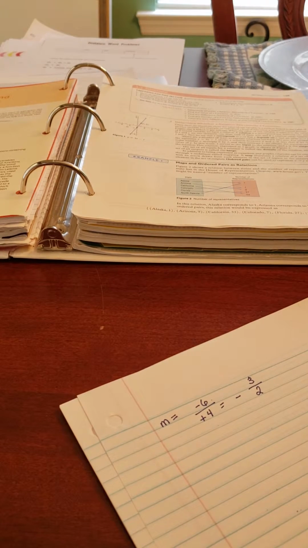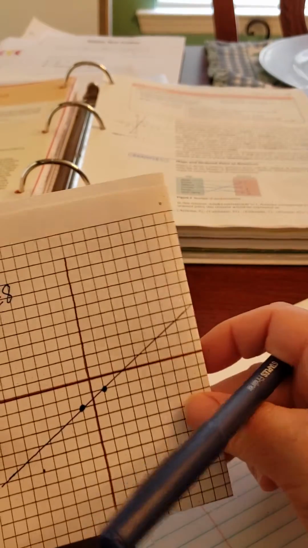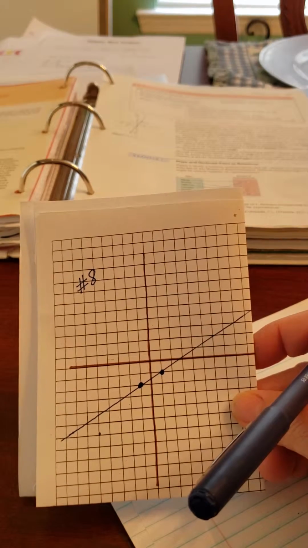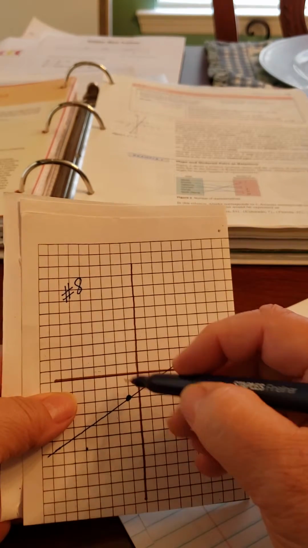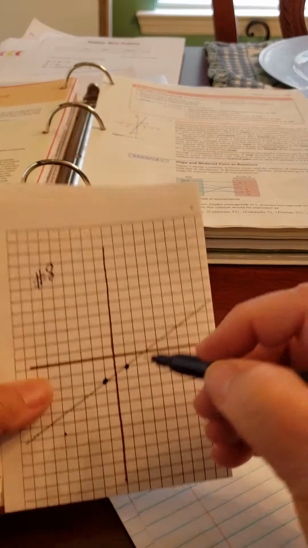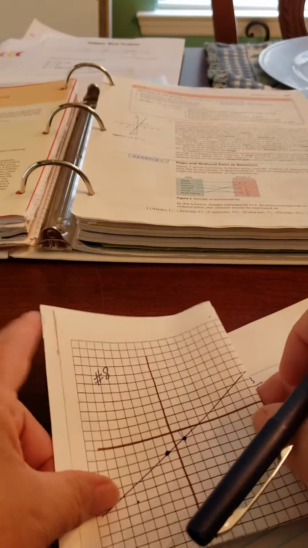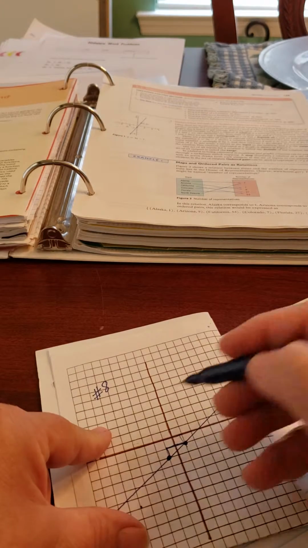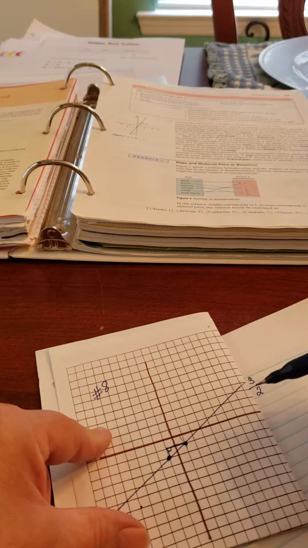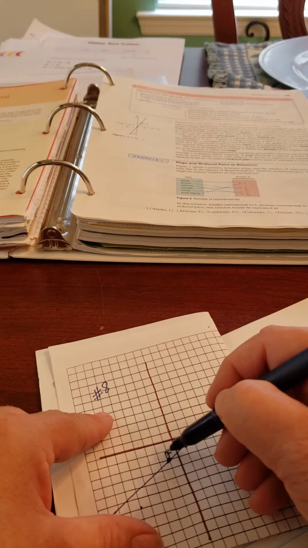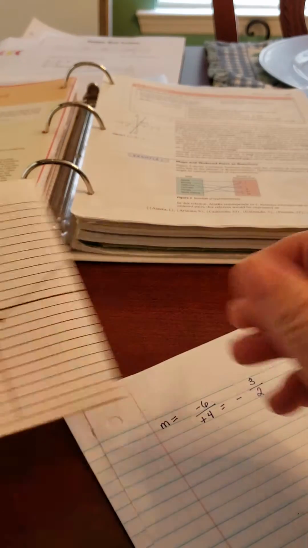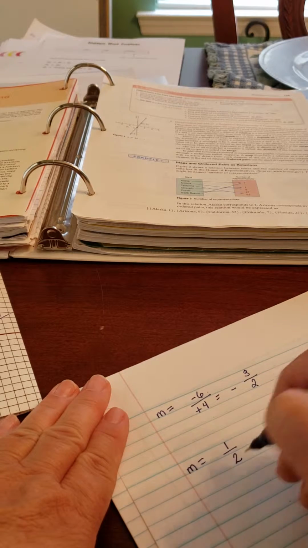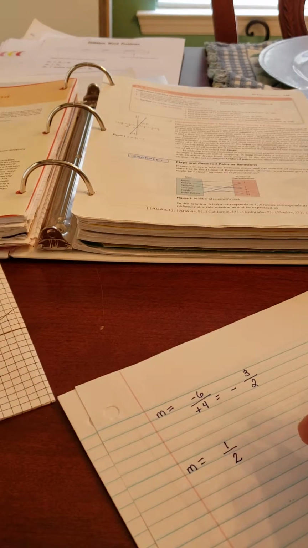The next one you had a question about was number 8. So I've copied those points, which was -1, -1, -2, and 1, -1. So again, you need to make a right triangle connecting the points, a square corner like that. This one goes up 1 and over 2. So that makes it slope up 1 over 2, or 1/2.